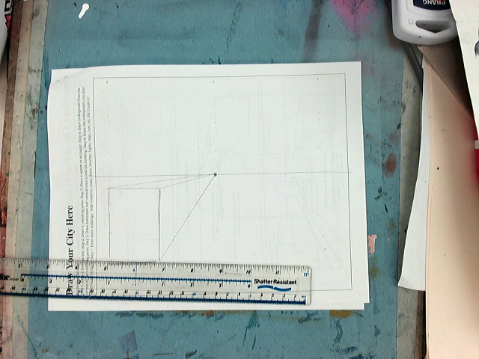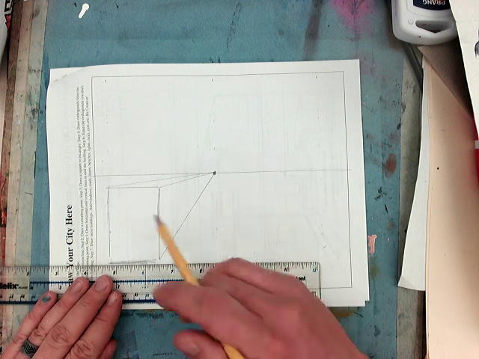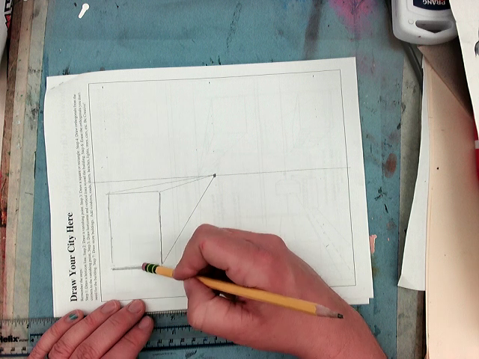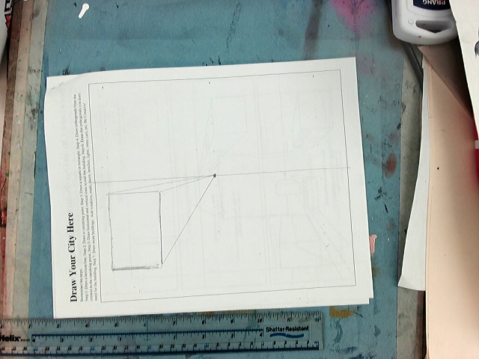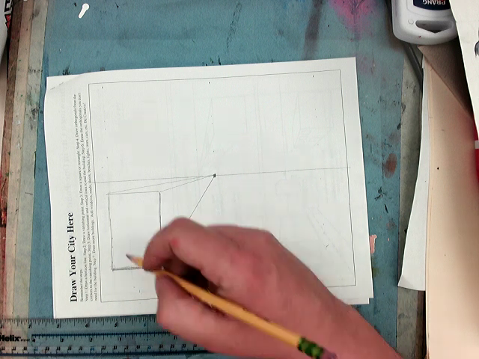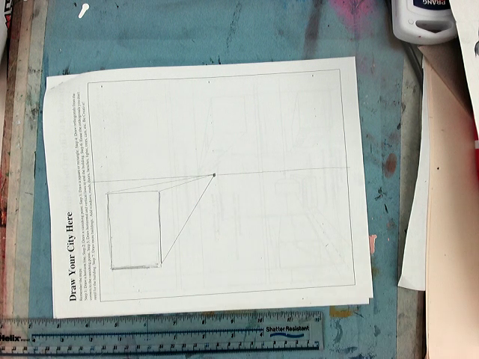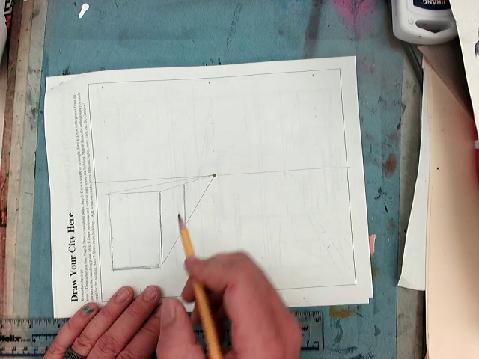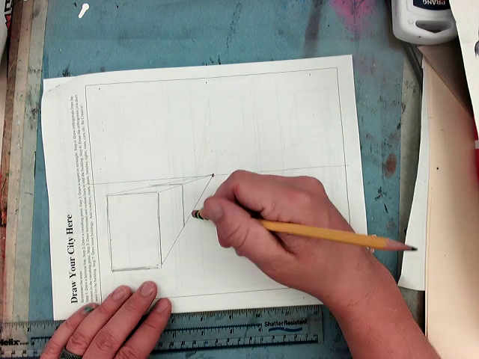Okay. So this is a really important idea. We're working in perspective, in one-point perspective. Any lines that are moving left and right relative to our point of view are going to be horizontal lines. Any lines that are moving up and down relative to our point of view are going to be vertical lines. Any lines that are moving away from us or toward us are going to be orthogonals. Okay? Another line parallel to this one. There's our first building.